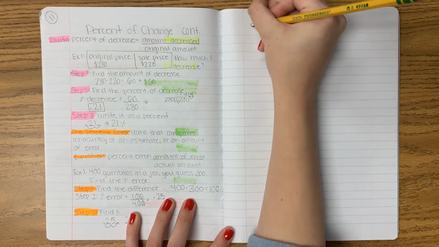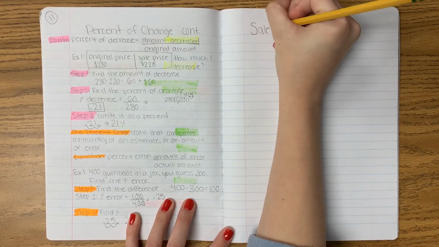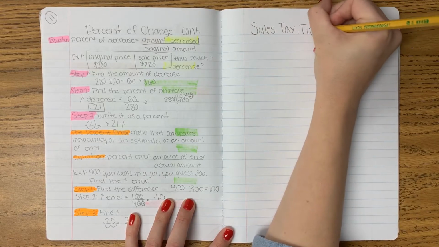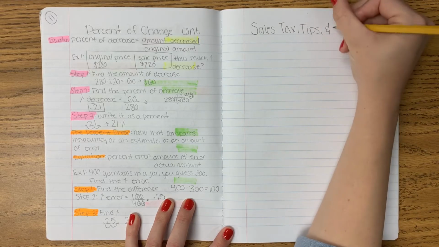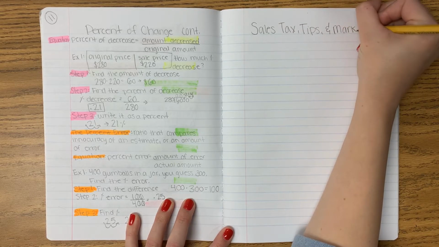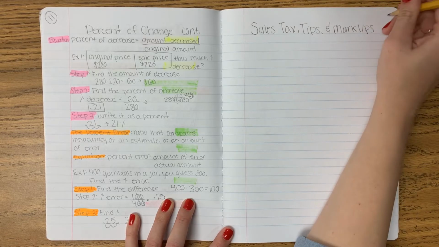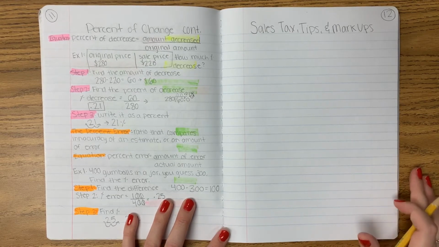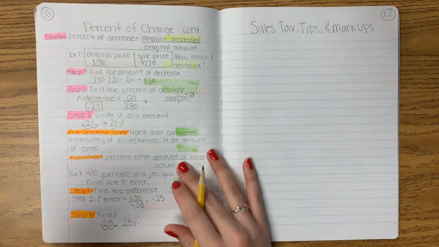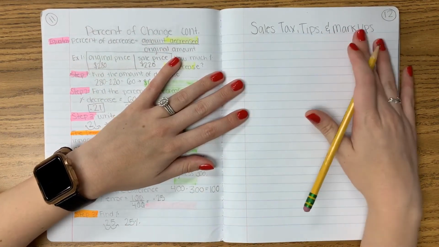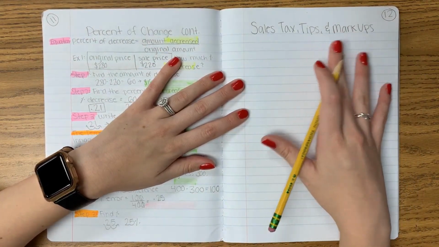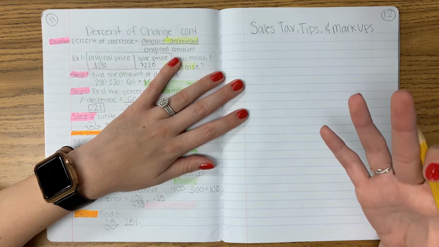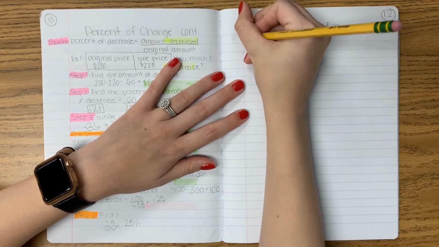So I'm going to title my page Sales Tax, Tips, and Markups. And this is page 12, and it is circled and good to go. Okay, so let's go over first what sales tax is. All 3 of these items that you're going to be working with use a similar process, and you're going to be using the percentages that we've been practicing. So sales tax is the first one that we're going to look at.